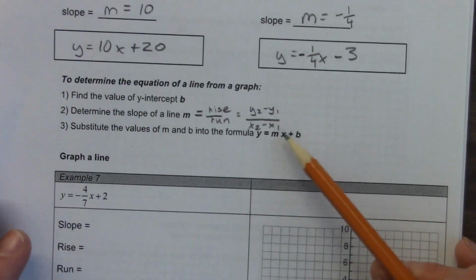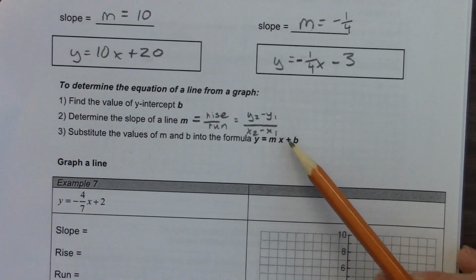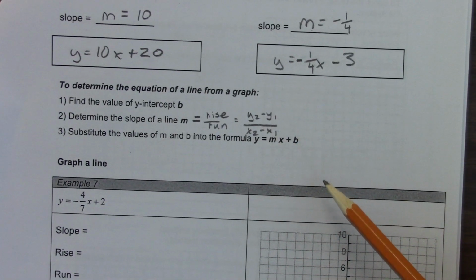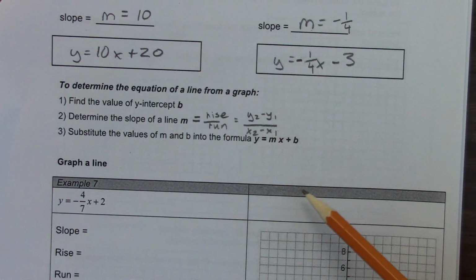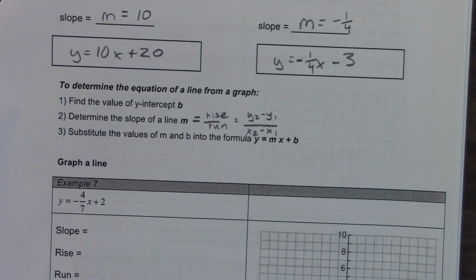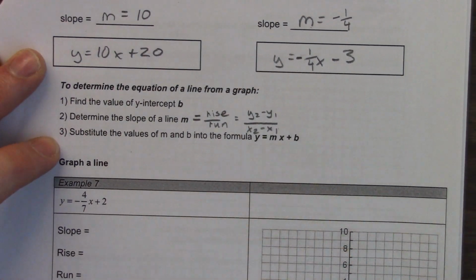And which points do you pick if you're doing it? Jeds? What 2 points would you pick? You're right, any 2 points, but if you had a choice? Yeah. Why would you pick that? Easiest. Okay. Good job, guys. Then substitute the values of m and b into the formula y equals mx plus b.